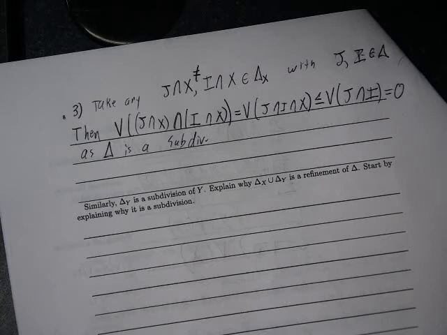I claim that now that delta x union delta y is a subdivision of x union y. So one thing that's a little bit suspicious here, can you see a thing in delta x and a thing in delta y which have some intersection in common?